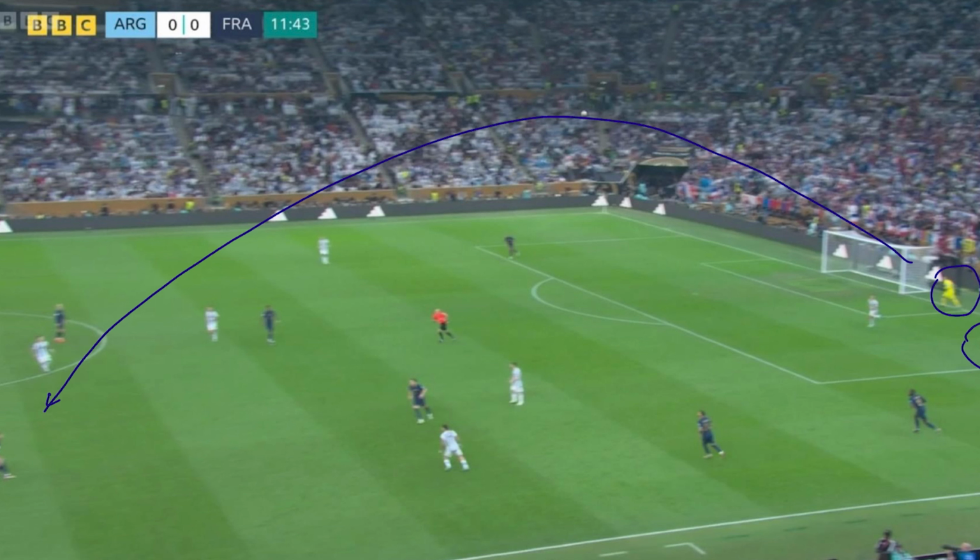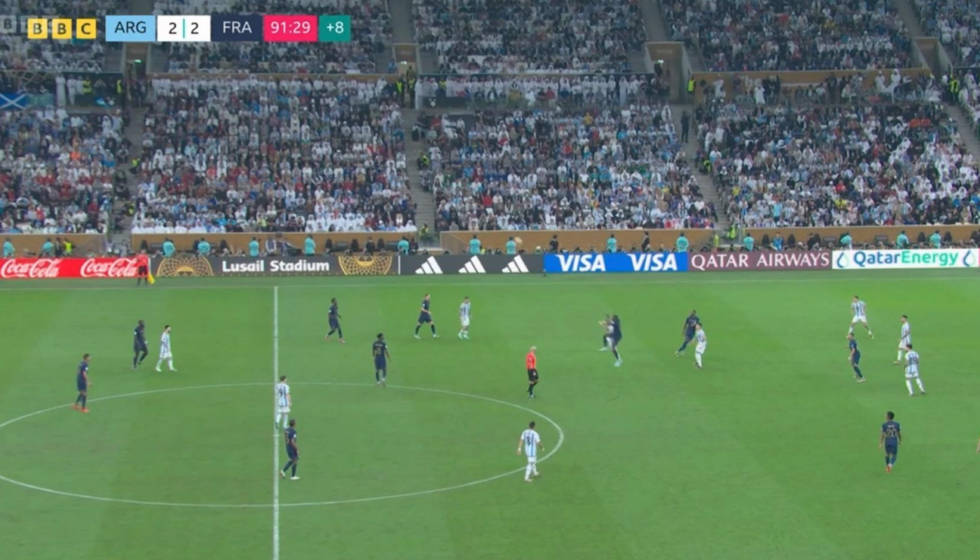And with the substitutions, France did manage to make these kind of balls much better for them, with their forwards narrowing, looking to work off flick-ons, looking to contest second balls. Saying that, I thought it'd be good to have a quick look at this 92nd minute scenario where we have, again, Lloris kicking the ball long, with Muani here, the one contesting it.